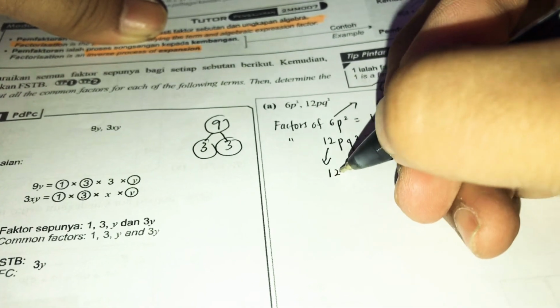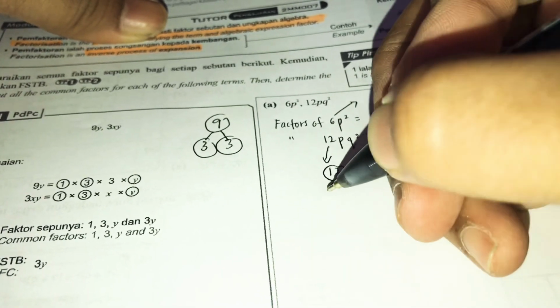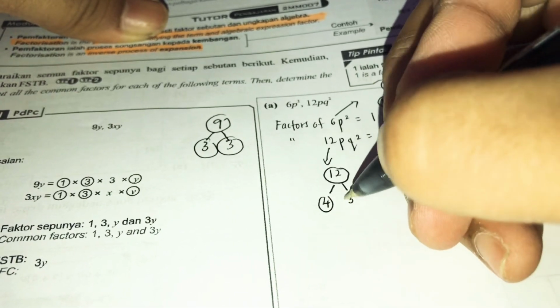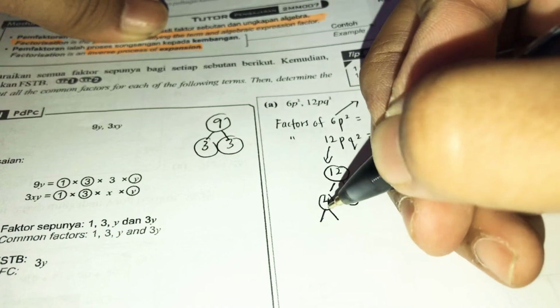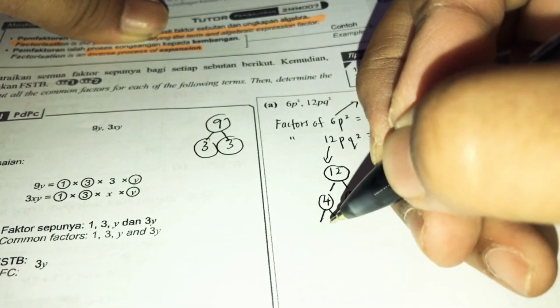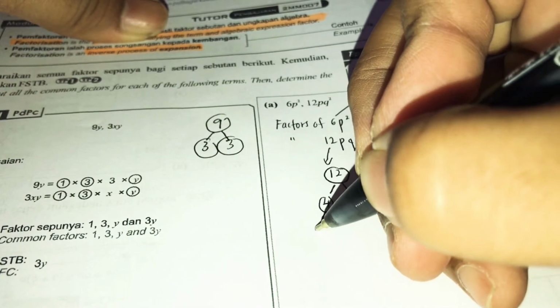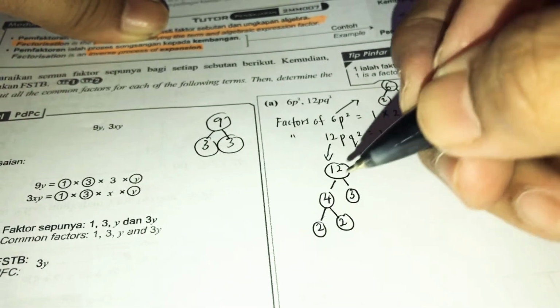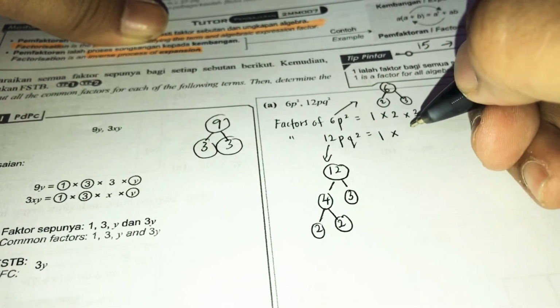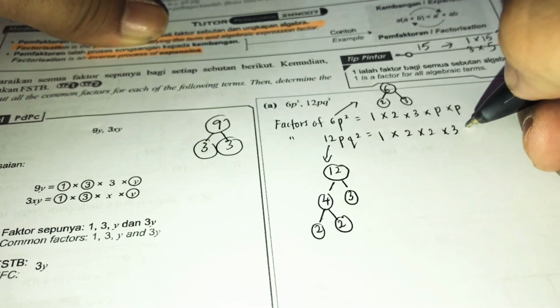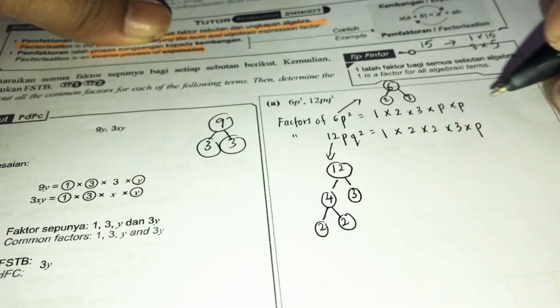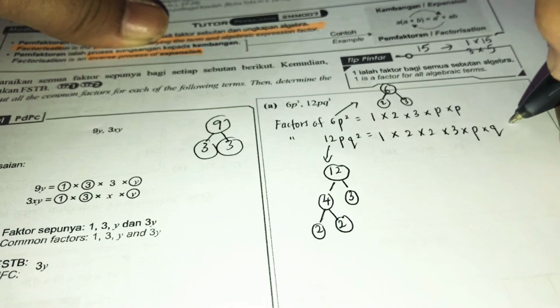For 12, the product of two numbers, 4 times 3 you get 12. And then you have to find two more numbers that when you multiply, you get 4, which are prime numbers. That means 2 times 2. So 2 times 2 times 3 times p. Then q power of 2, that means times q times q.